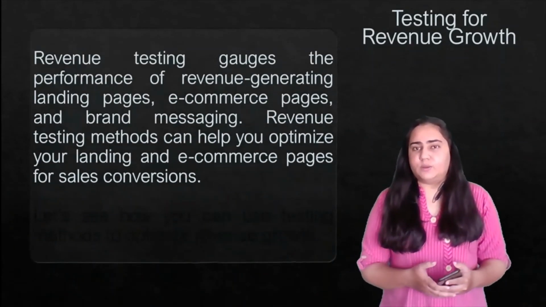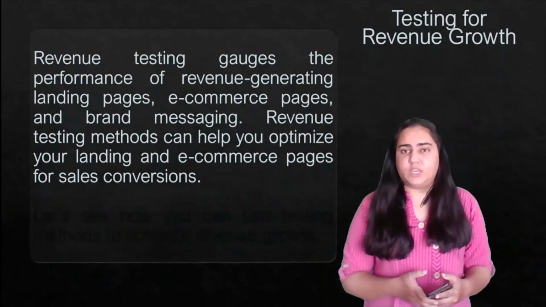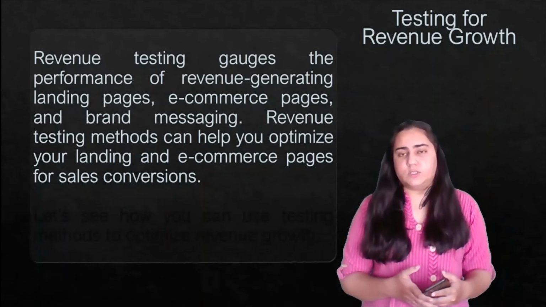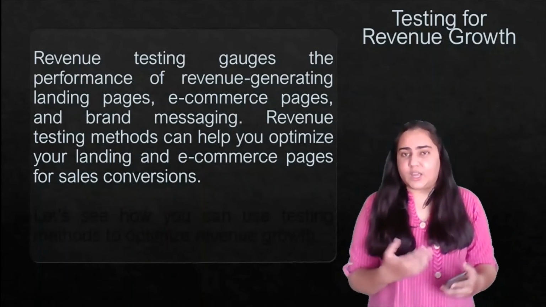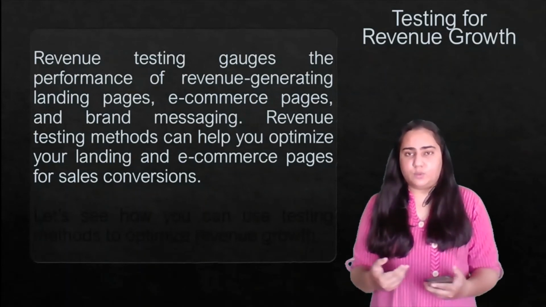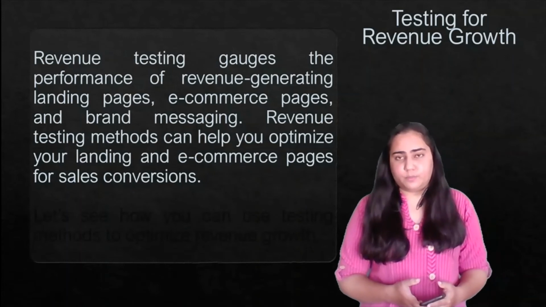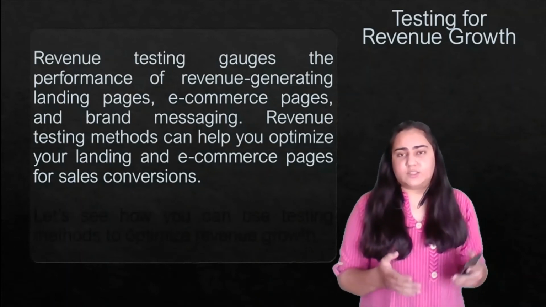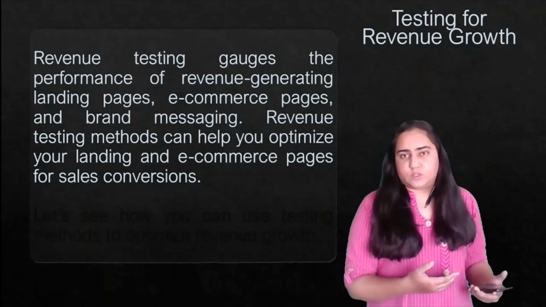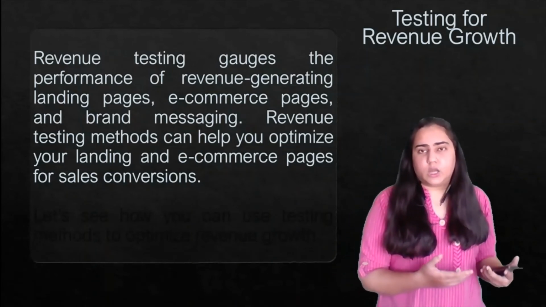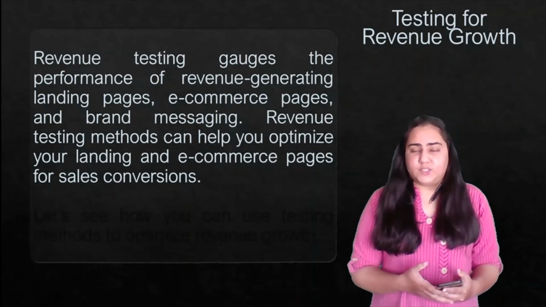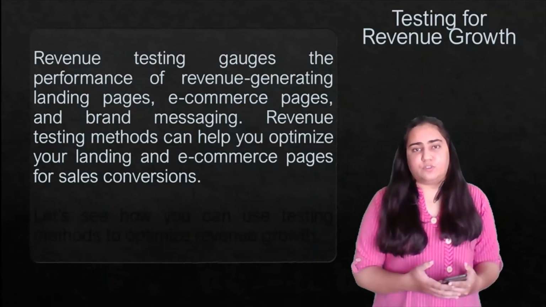Now we are going to talk about testing for revenue growth. We have talked about how to test for acquisitions, activations, and retentions, and now we are talking about revenue growth. Revenue growth is the layer in the sales funnel where the users that you have retained are actually purchasing something from your brand, and that is why they are generating revenue for you.